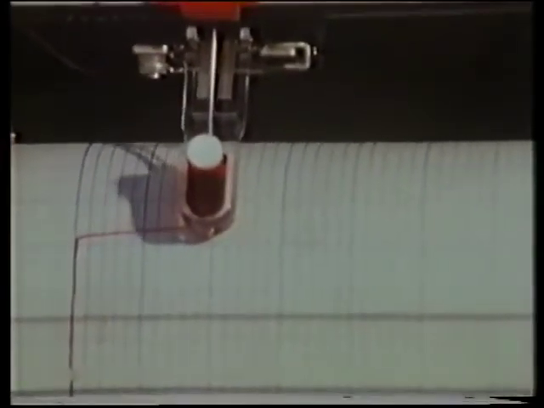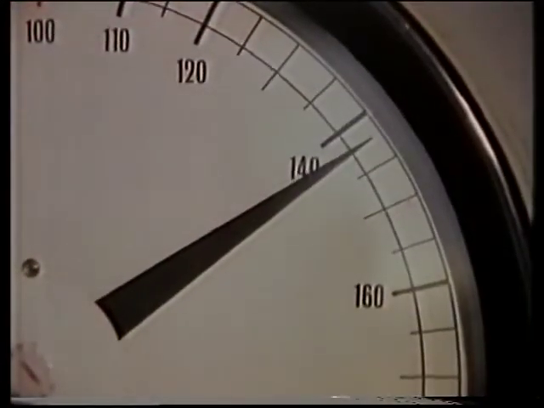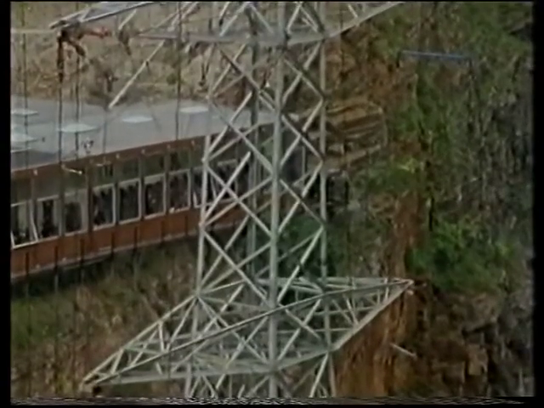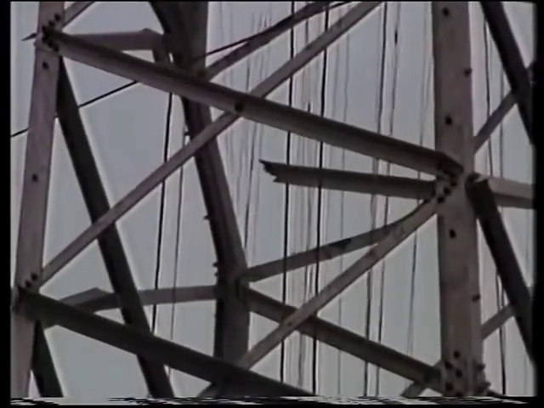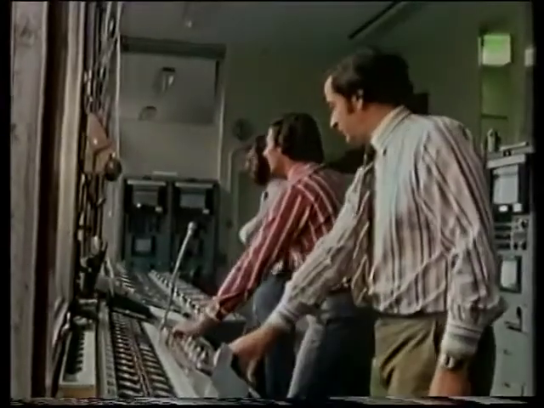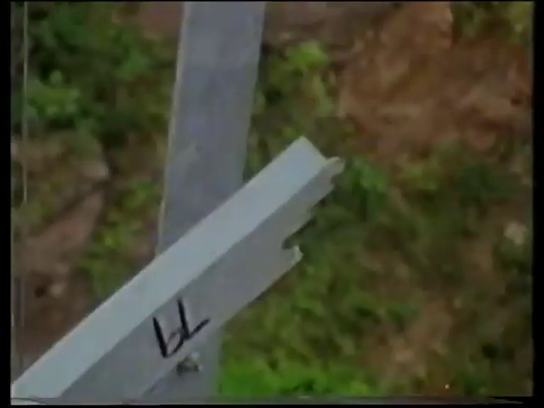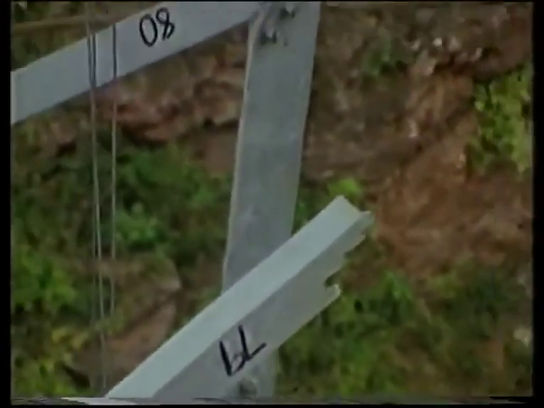Stand well clear everywhere. 141. It's getting close. 142. 144. There she goes. Suddenly, one failed in compression, then the other failed in tension at the bolts, exactly as expected.